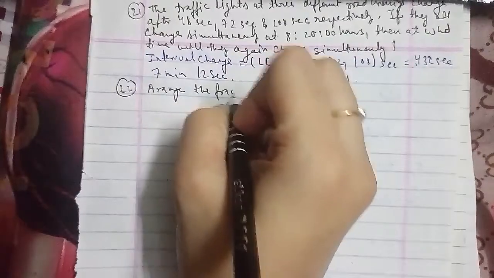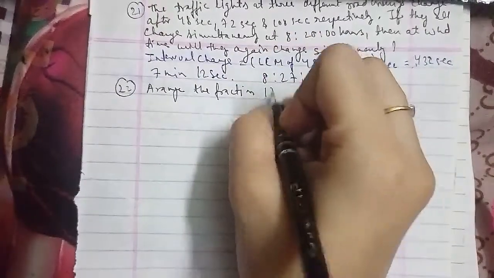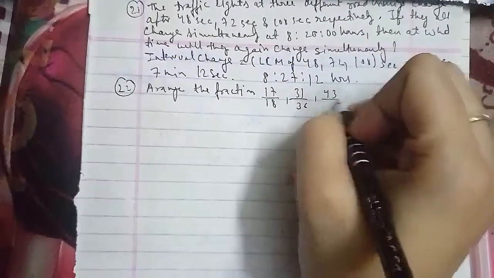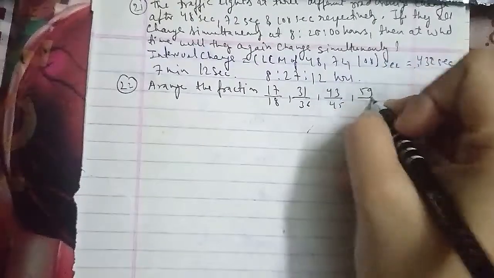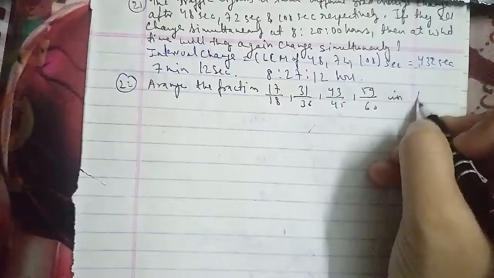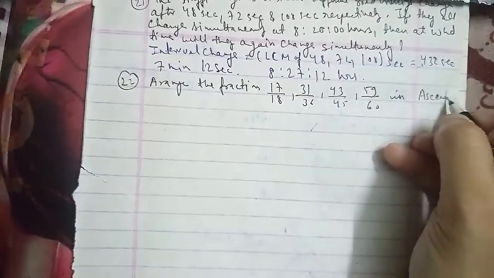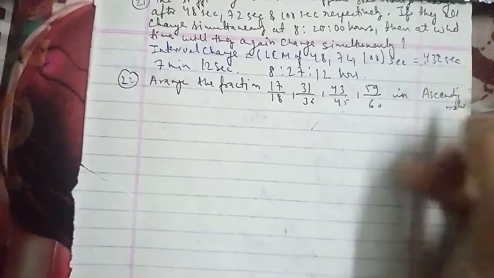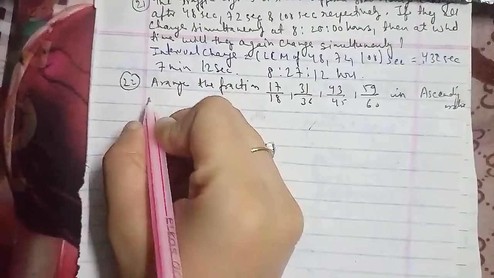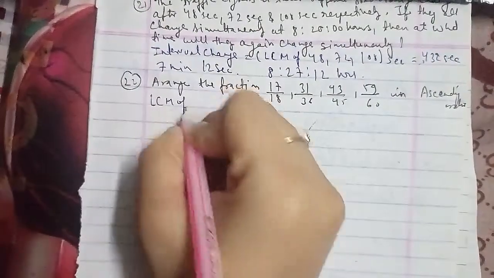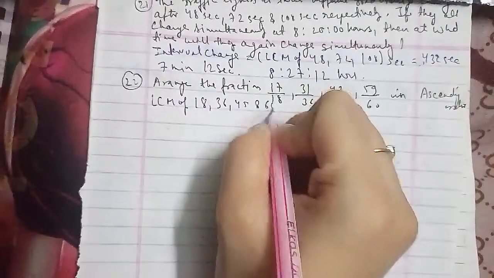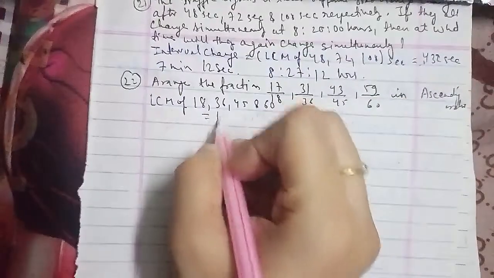In the same way we will go ahead with the other one, and that is 31 upon 36. For that, 31 into 5 upon 36 into 5, which gives 155 upon 180. Here we have to make the denominator 180 for all, so you multiply by those numbers that make the denominator 180. The numerator is whatever results; it's not compulsory, but for the denominator it is compulsory to make it 180.